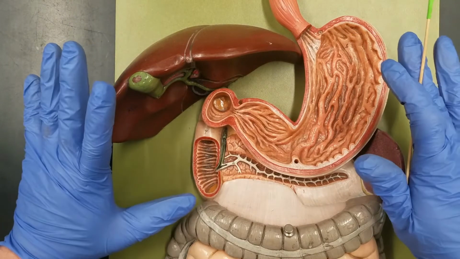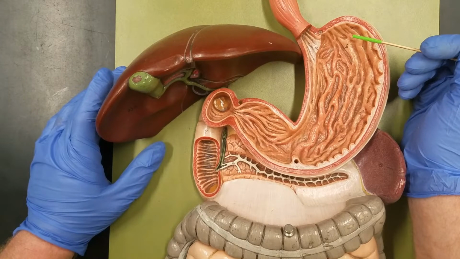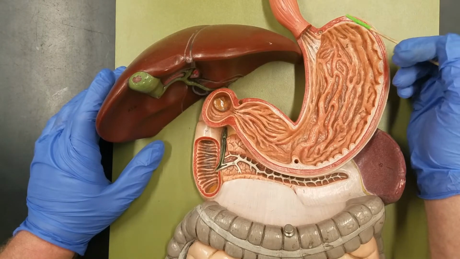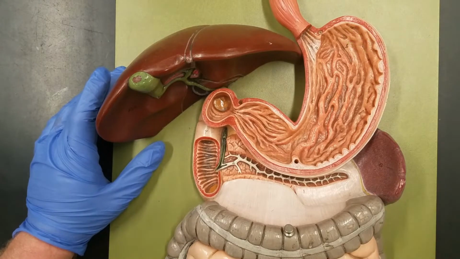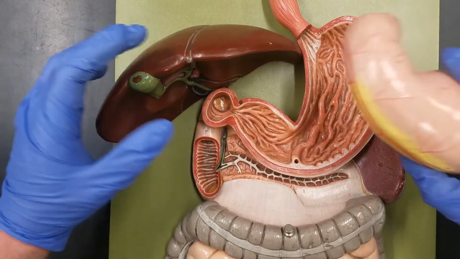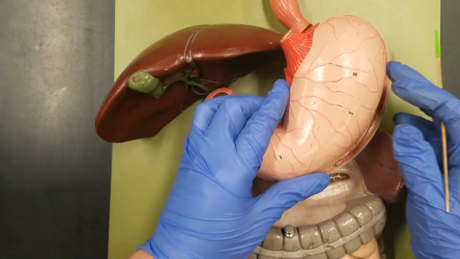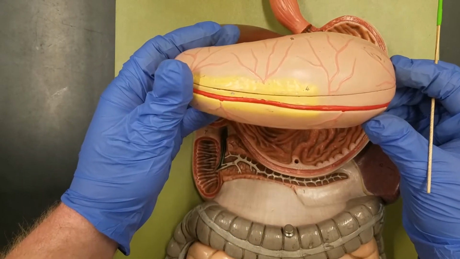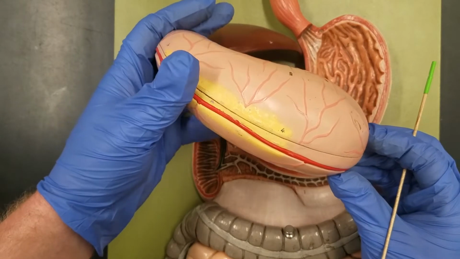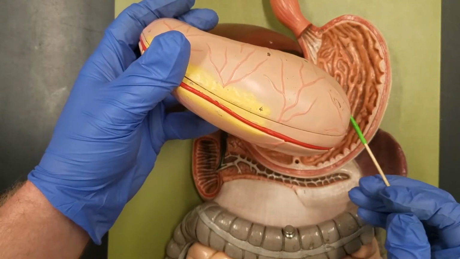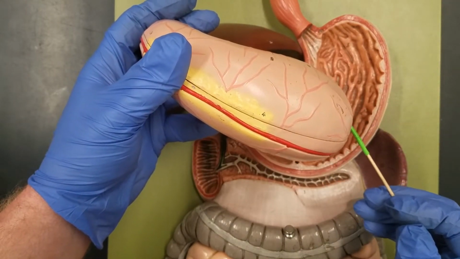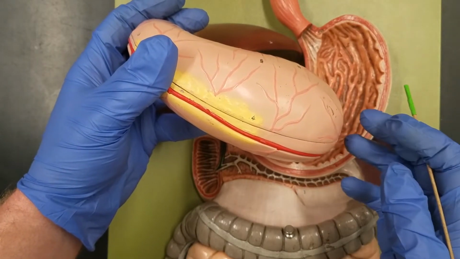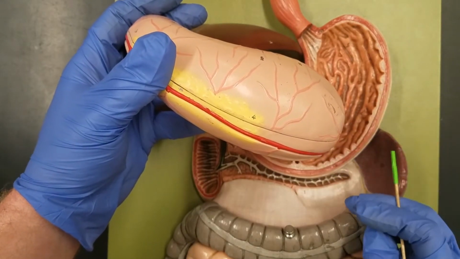Now, I know what you're thinking. Dr. P, that is not the bottom of the stomach. That's quite clearly the top because that's where food is coming in. Well, the reason why we call this the fundus is if we look at a stomach, if I turn it from the side, when someone is laying down, the stomach is tilted like this, which means that the fundus is actually the lowest point on the stomach. And when anatomists do cadaver dissections, this looks like it's the bottom.